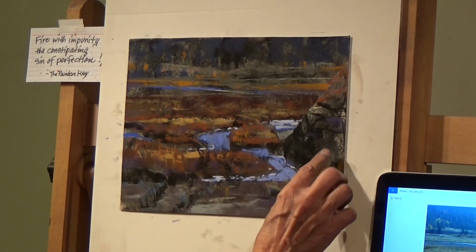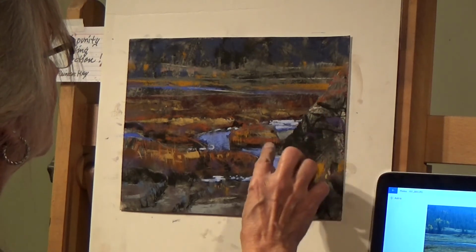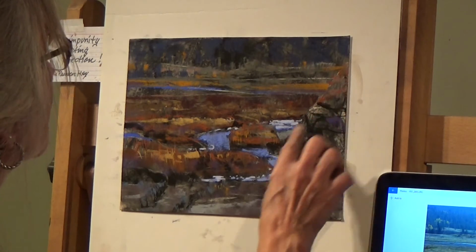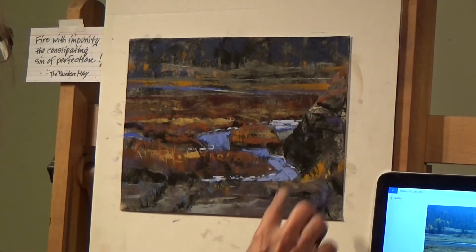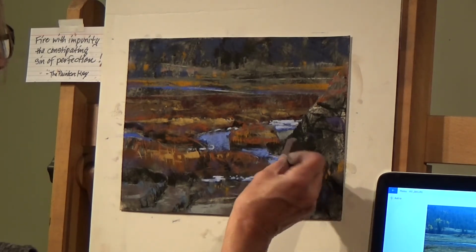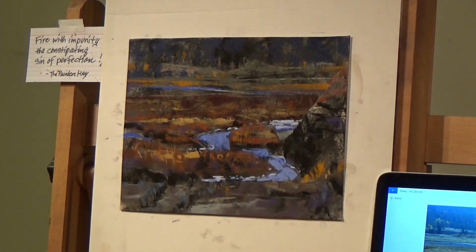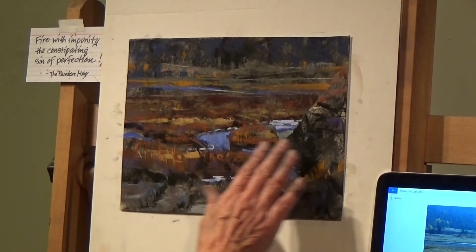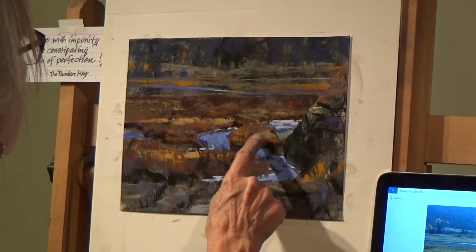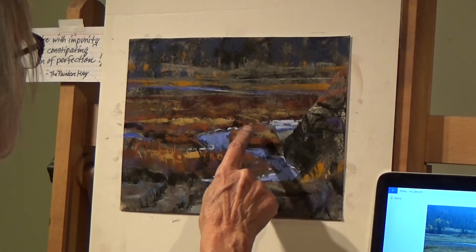Remember to utilize your neutral colors. They're so effective. Especially your mid-tones. I'm looking for the right value to work on that little cliff hillside there.